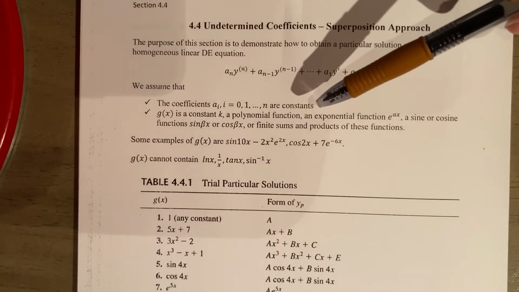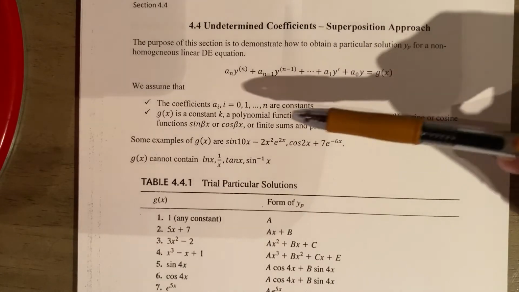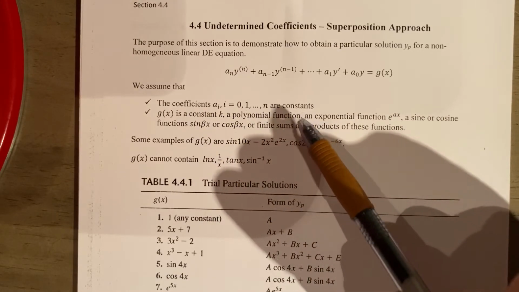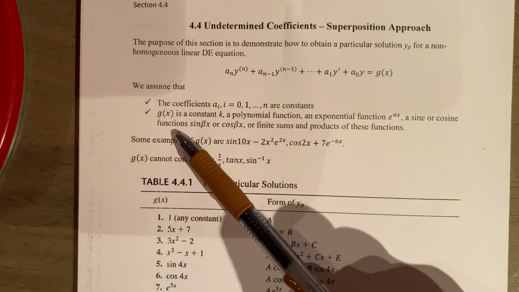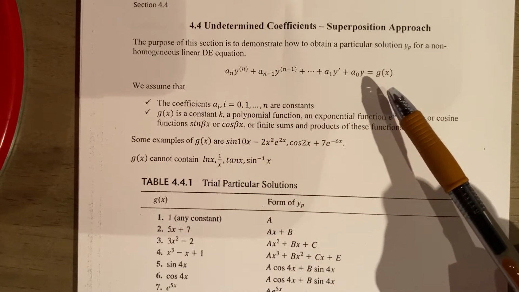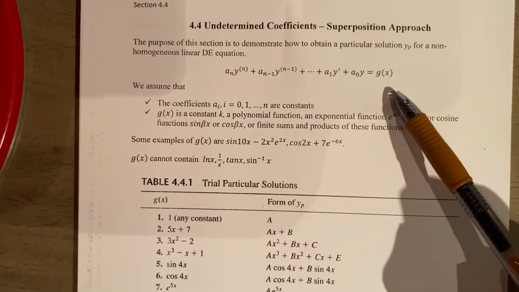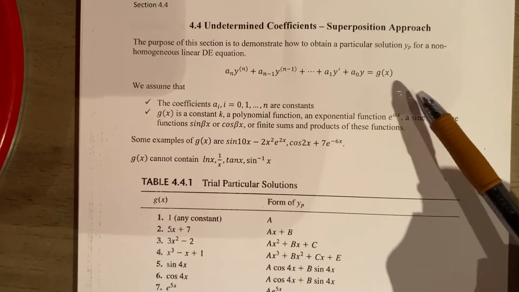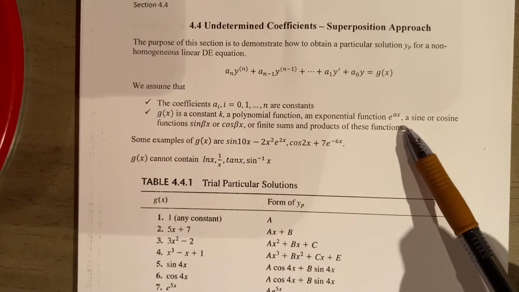So what we assume when we look at this is that all of our coefficients are going to be constants, and that our g of x is going to be either just a constant k. It could be a polynomial function such as x squared plus 2x plus 3. It could be an exponential function like e to the alpha x.